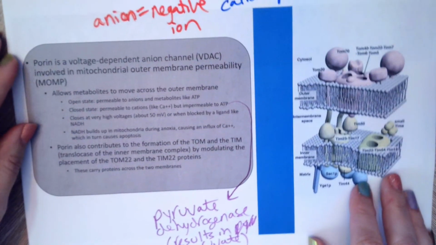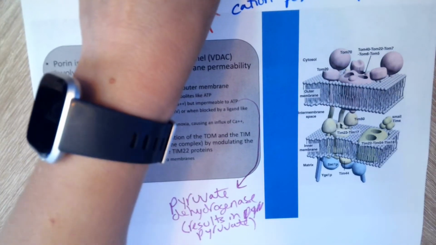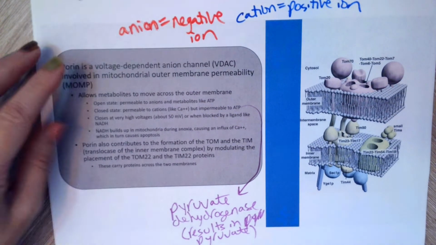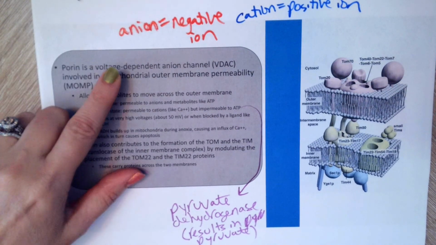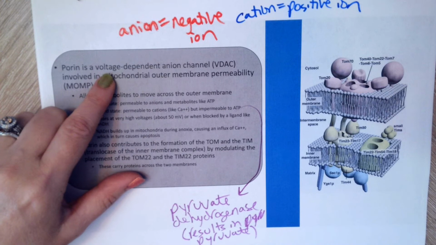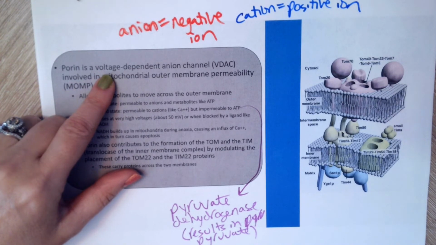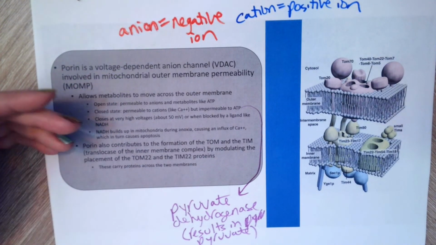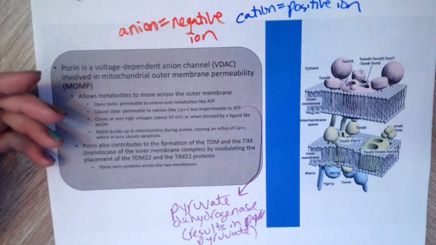Okay, so what is a porin? A porin is a voltage-dependent anion channel. Voltage-dependent means that whether it is open or closed depends on the voltage of that outer membrane. If you think back to the transmembrane potential of the cell membrane around the entire cell, that voltage changes in relation to the voltage outside of the cell.